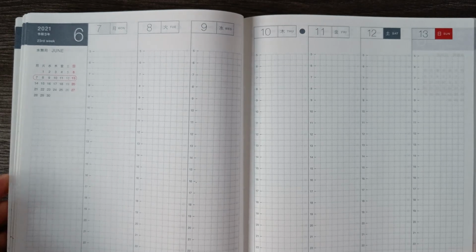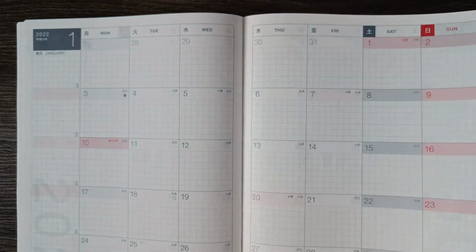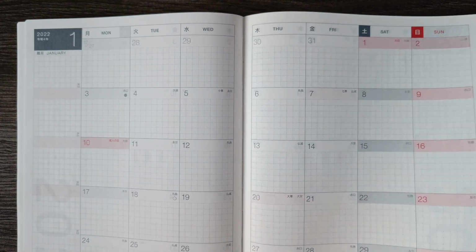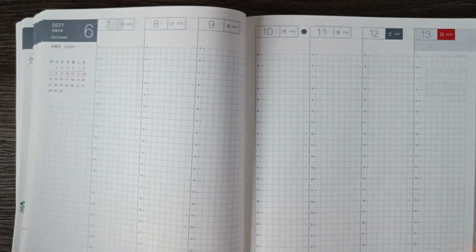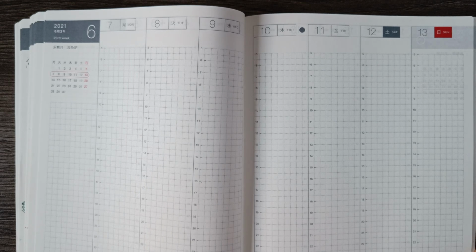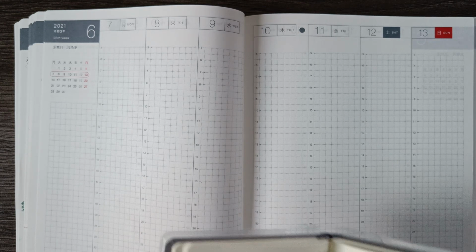Many planners have some sort of weekly overview. Where the monthly overview shows you all of the days of the month, the weekly overview zooms in on one specific week. In general, there are two main types of weeklies, vertical and horizontal. An example of the horizontal weekly is the Hobonichi weeks.